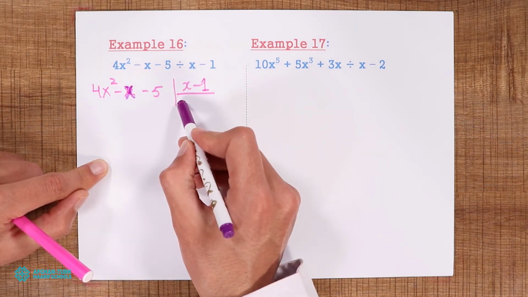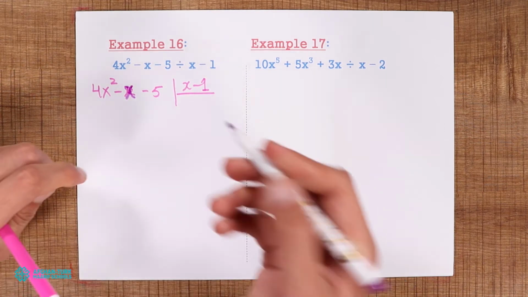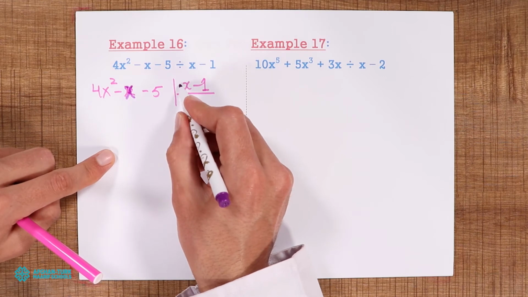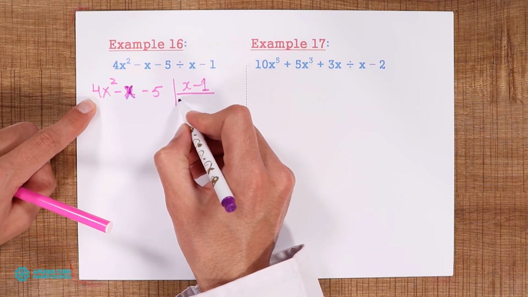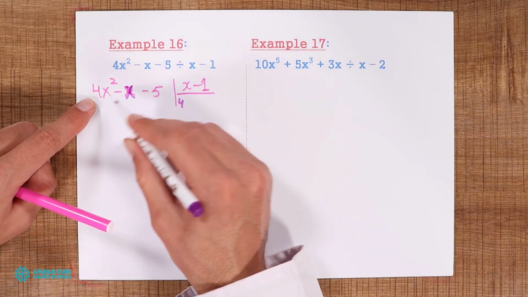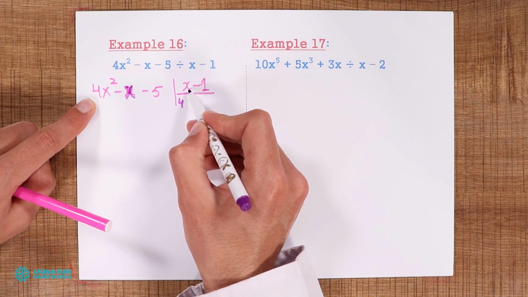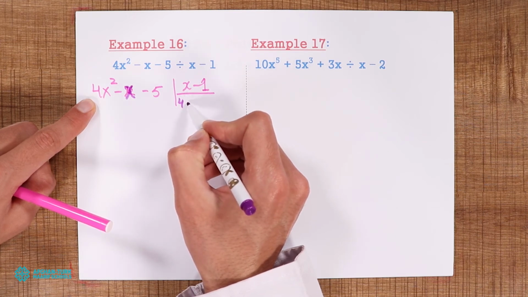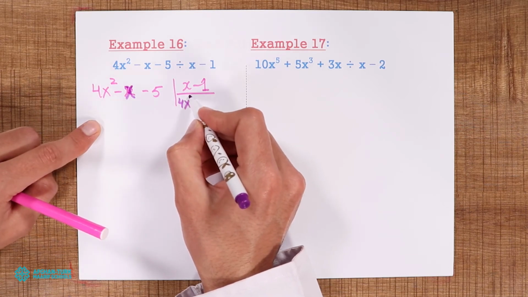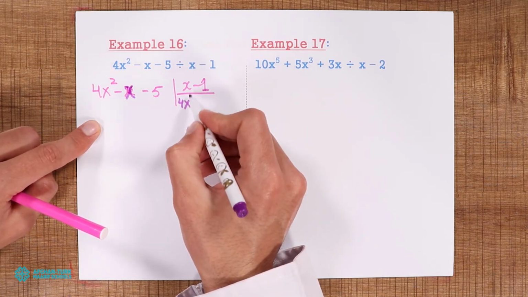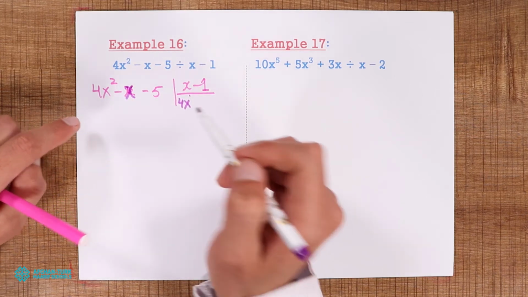What term multiplies x to get 4x squared? You can guess or think. 4 times 1 is 4. And x to the power of 1 multiplied by which variable will be x squared? Of course it is x. x to the power of 1 times x to the power of 1 will be x to the power of 2. We will get exactly 4x squared.